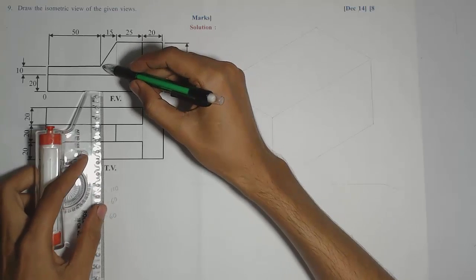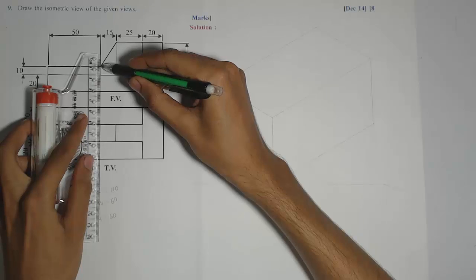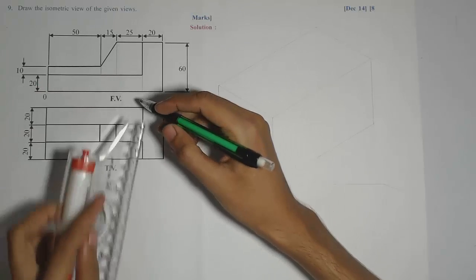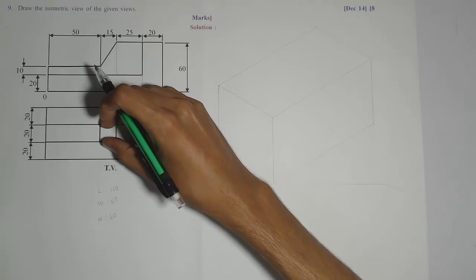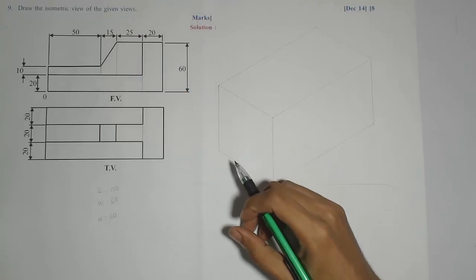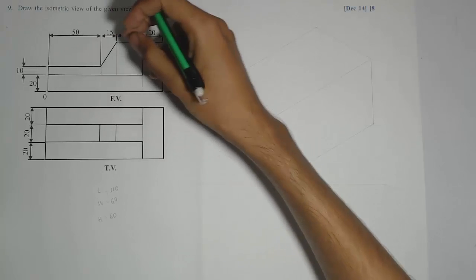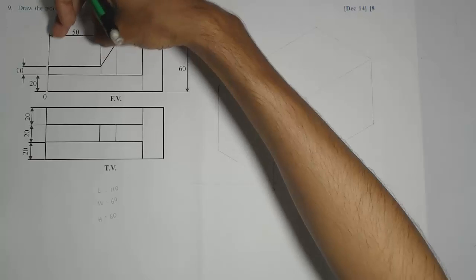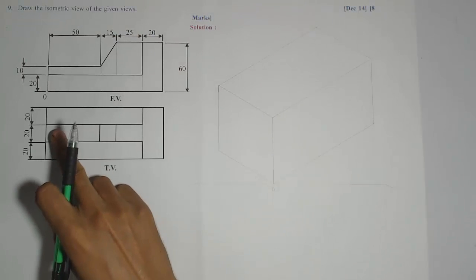Then again for this 15 length, starting from here, it is not closed, so I will close it here. Again for top view there is no need because I am already having a closed part for that 15 length. Then the remaining length 50, we have got this as 50, and the corresponding part will be this.